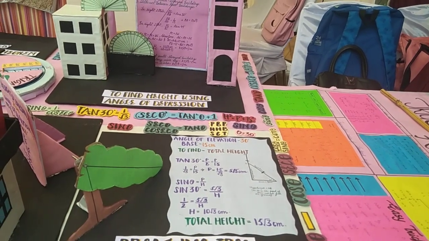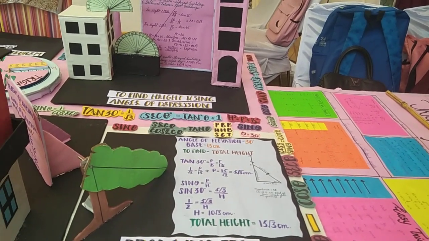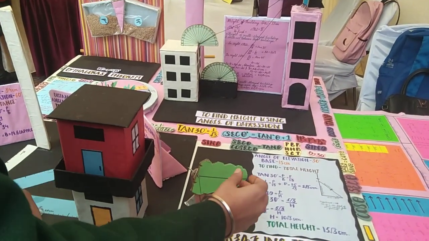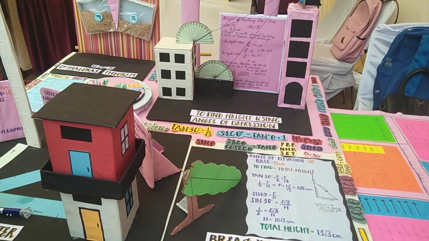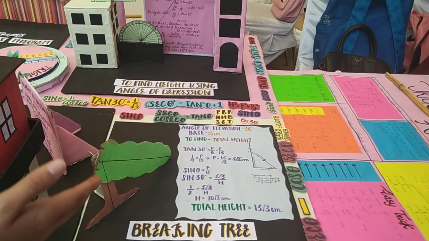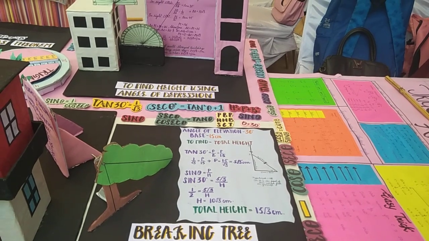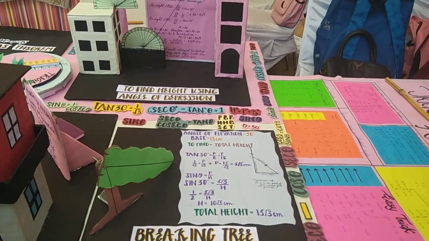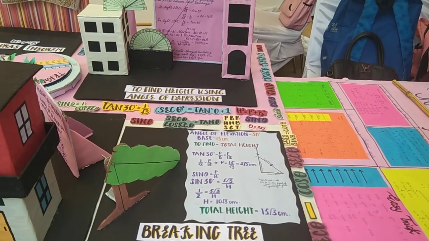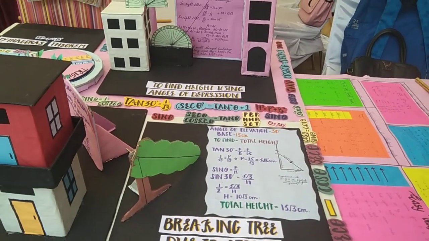and using a very famous trick, that is Pandit Badri Prasad Har Har Bole Sona Chandi Tole, we can find the ratio of tan, that is perpendicular upon base, and find the perpendicular. Then we will use the sine function, and its ratio is perpendicular upon hypotenuse. Using the same trick, we will find the hypotenuse. Adding the perpendicular and hypotenuse will result in the total height of the tree.